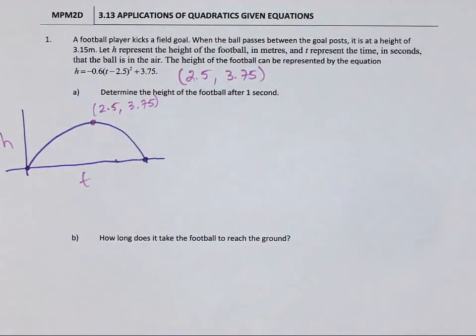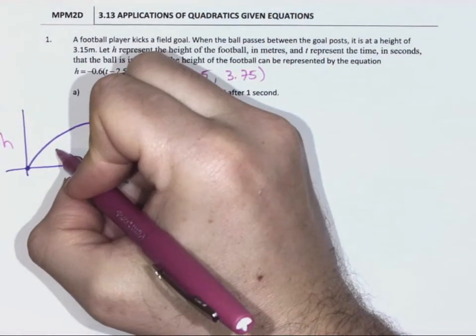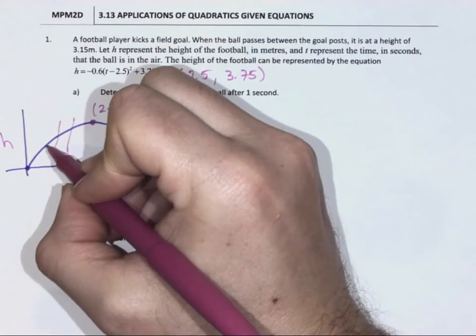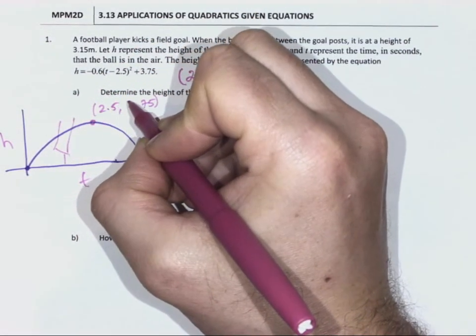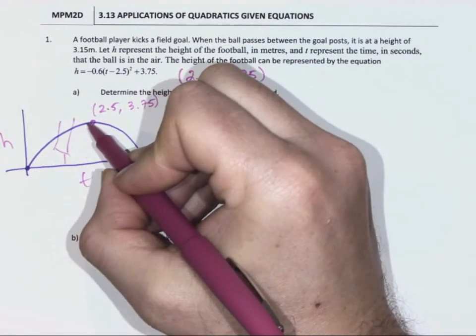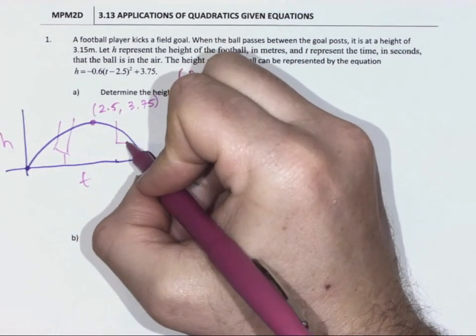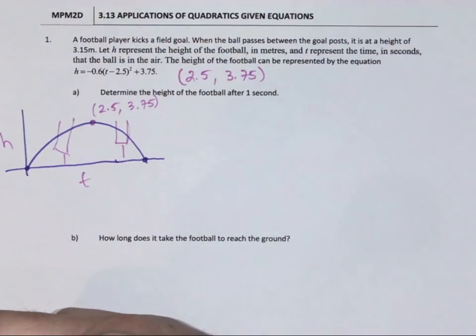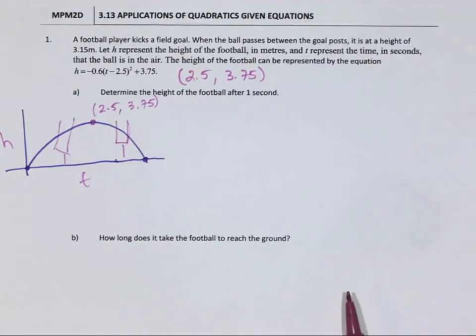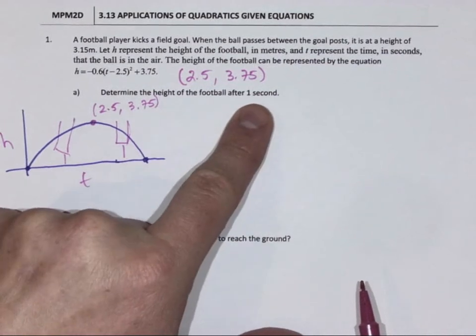Now visually, the uprights, if we think about, could be around here, and the football's kicked, goes through the uprights, keeps going up, and then starts coming down. Or it could be from far away, it's kicked, reaches its height, starts coming down, and then say the uprights are there. We don't care about the uprights right now because it's just asking us the flight of the football.